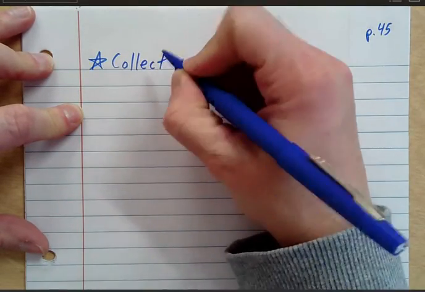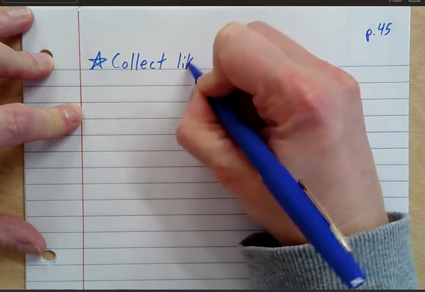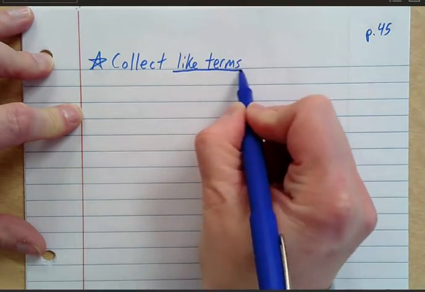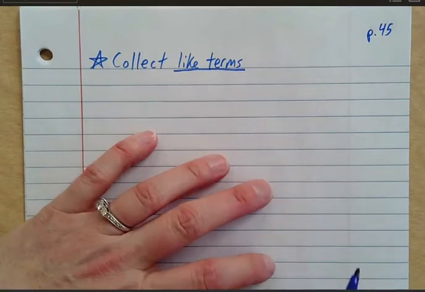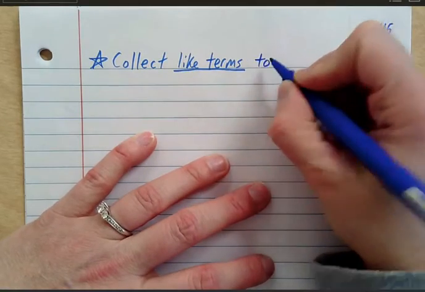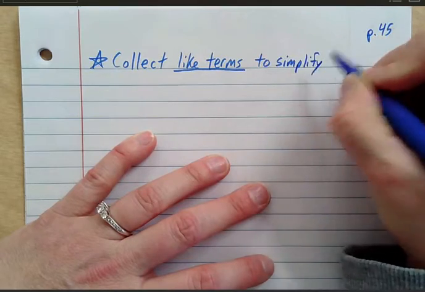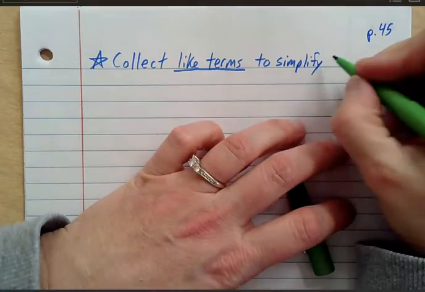some helpful tips. So you always need to collect your like terms, what we refer to as apples and oranges. You always collect those in order to simplify. I'm going to put apples and oranges to the side.